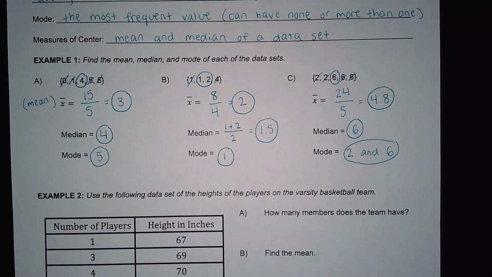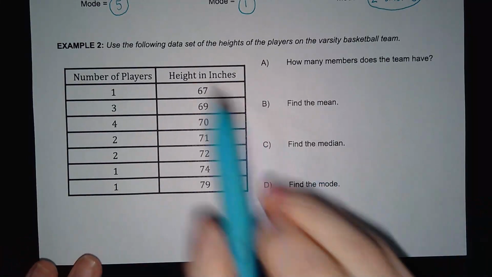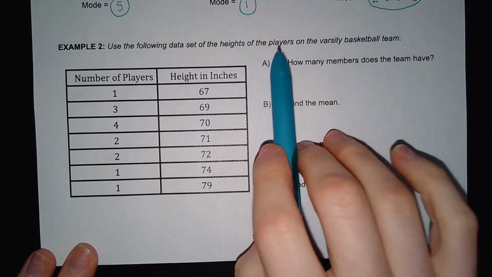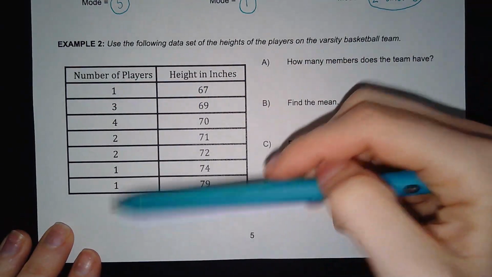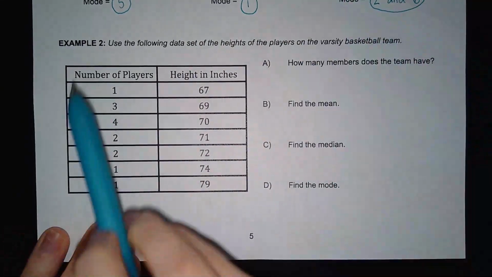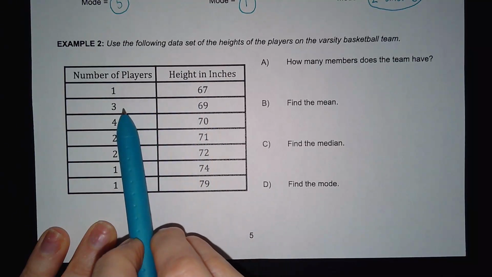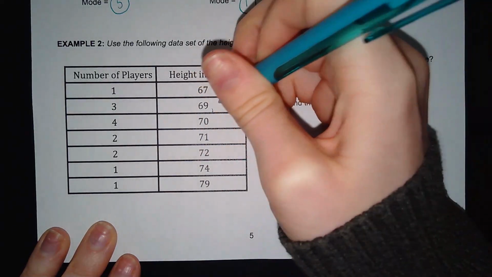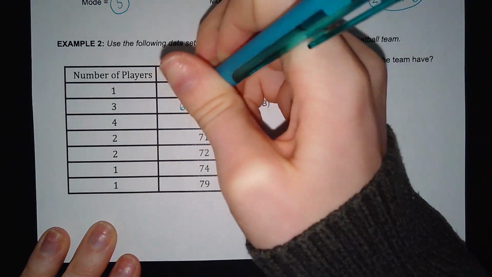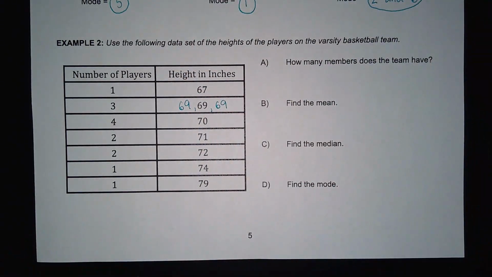All right, we're going to go ahead and take a look at just one more example of finding these values. And we'll take a look at this table here. So this data shows the heights of the players on a varsity basketball team. So we have the number of players and their heights. So this means that one player has a height of 67. 3 players have a height of 69, which actually means in our data set, we would have 3 69s. So we should have 3 69s because 3 people have that.